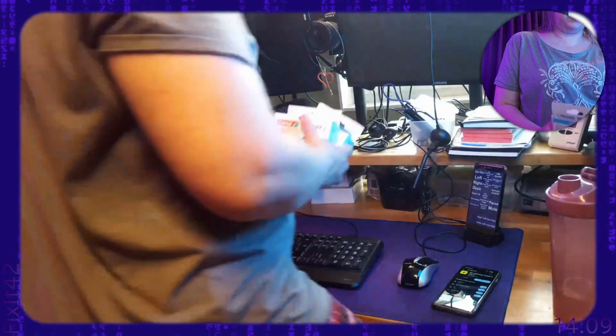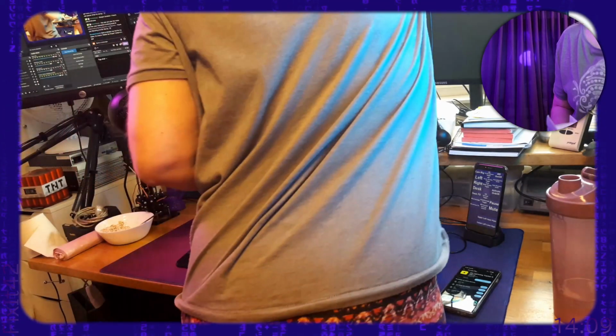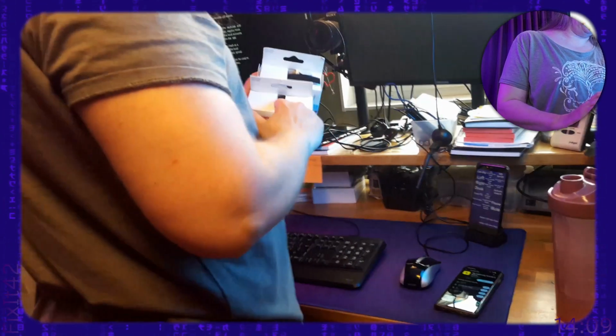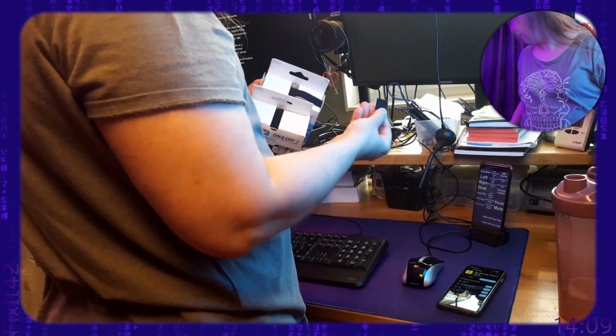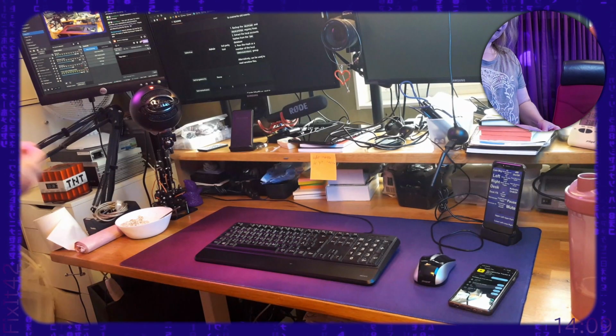So that's just my Bluetooth antenna. Which side? Yeah, it's a soft one there, so I need a sticky bit like this.